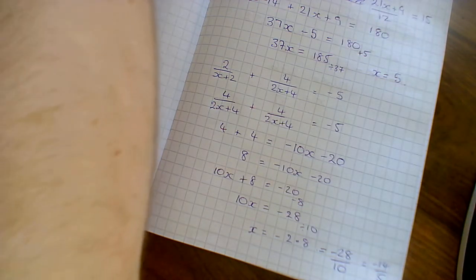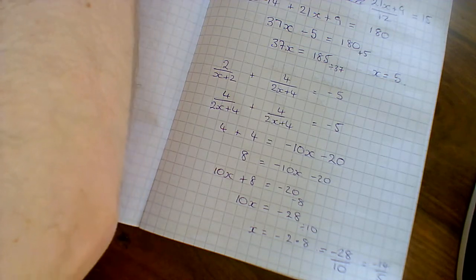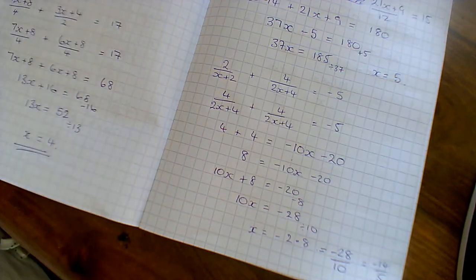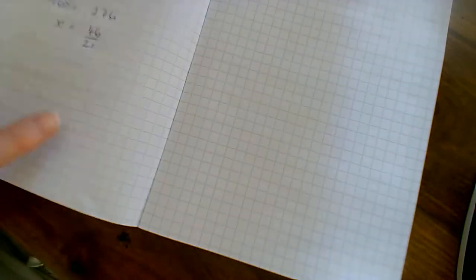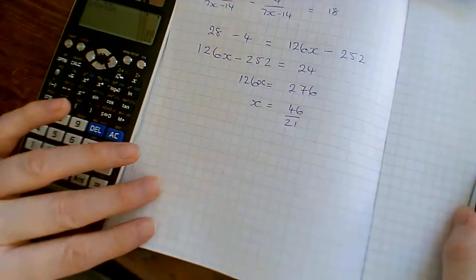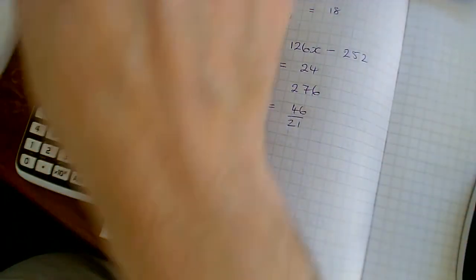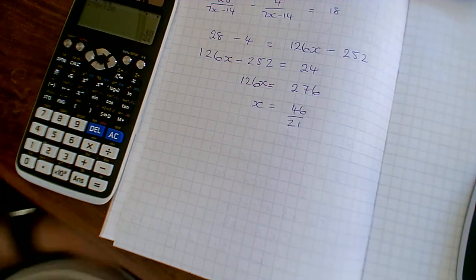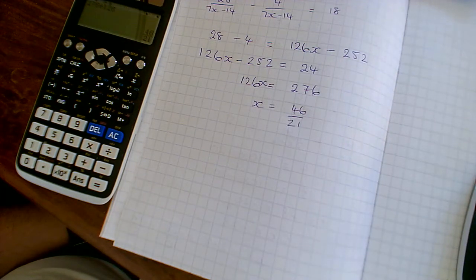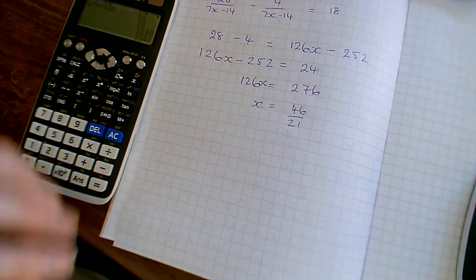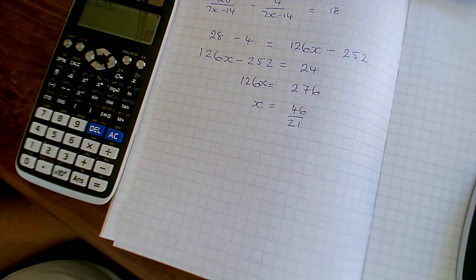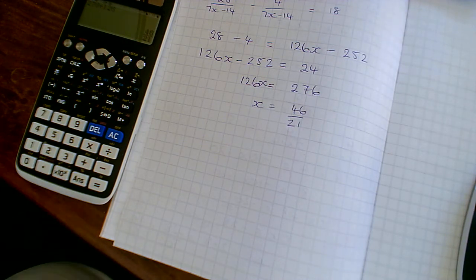So minus 14 over 5, and the last one I had was 46 over 21. And then you just mark it, and then hopefully, yep, they're right. So it doesn't look like I've made too many errors on that task. Okay. Have a go, see how good you can do. 100% the target.